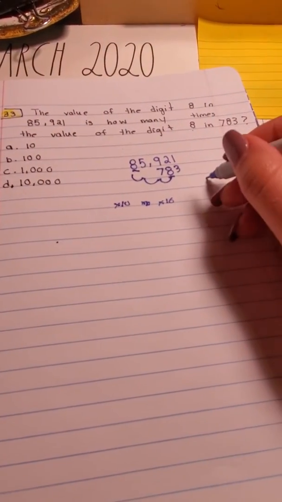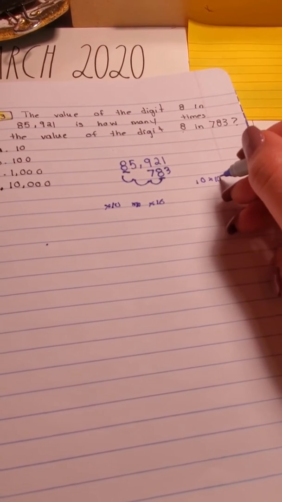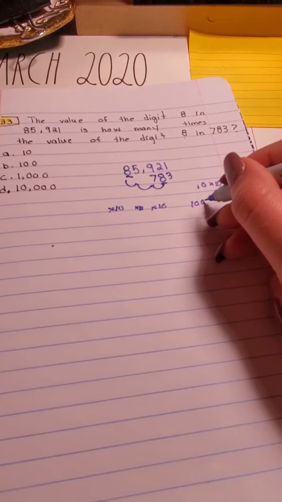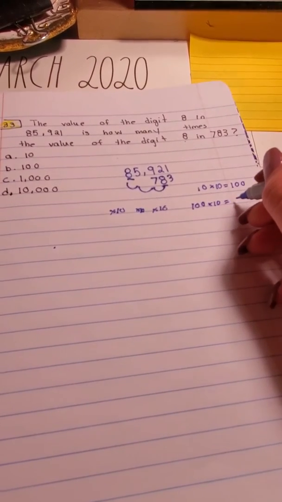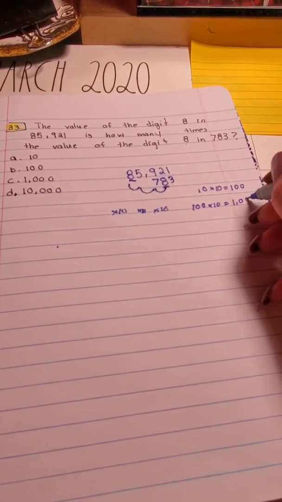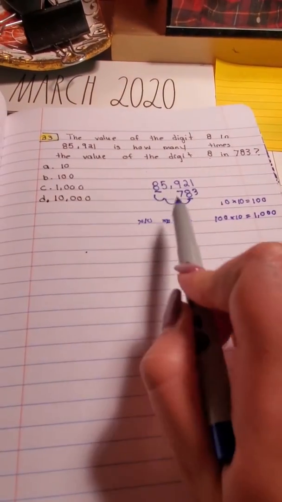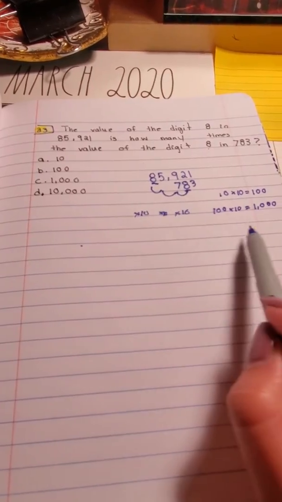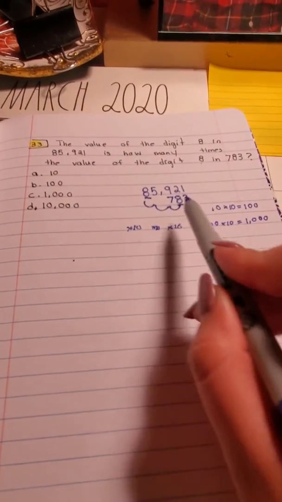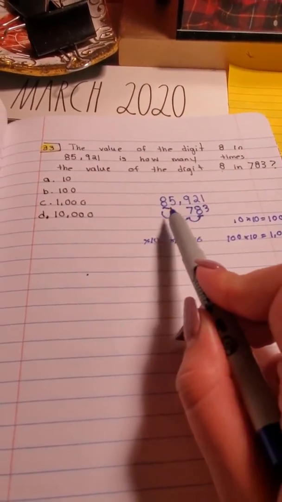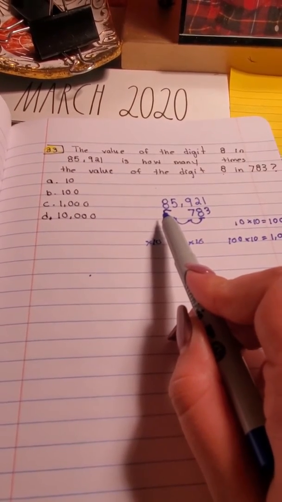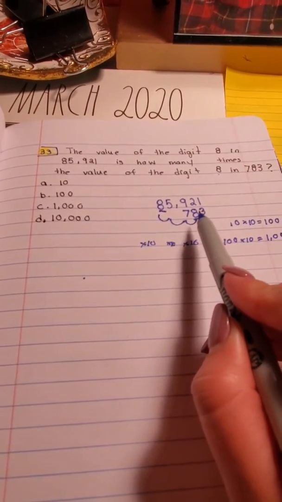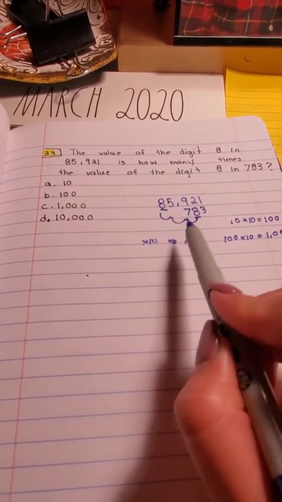And so I think to myself, well, 10 times 10 equals 100. 100 times 10 equals 1,000. Okay, so the value of the digit increases by 1,000 because technically it's 1, 2, 3 place values to the left, or 1, 2, 3 place values to the right, regardless.